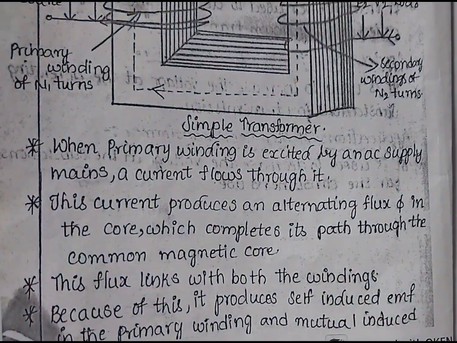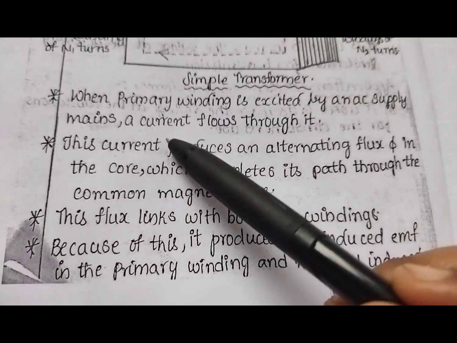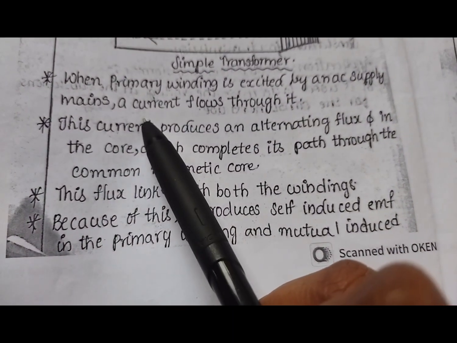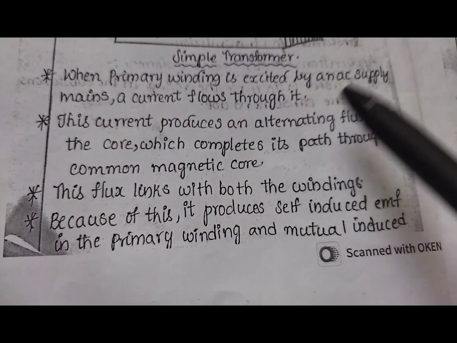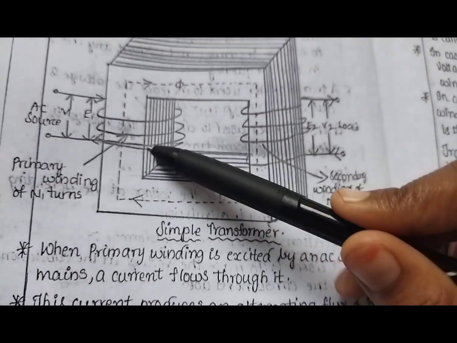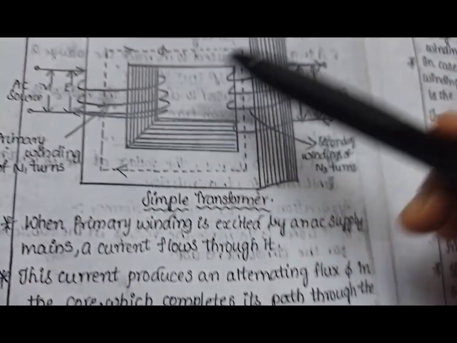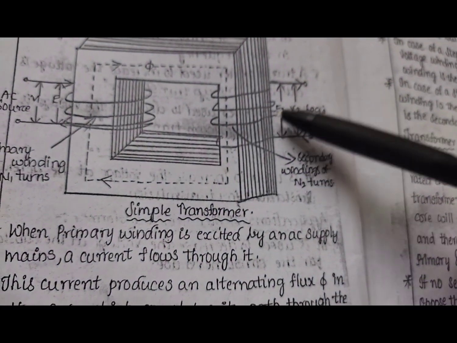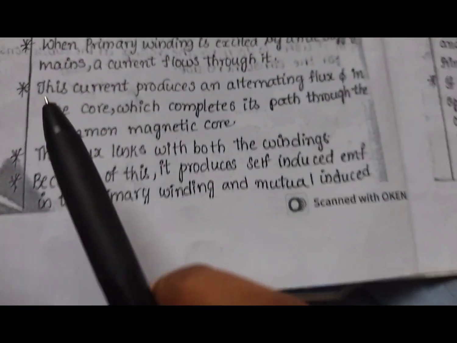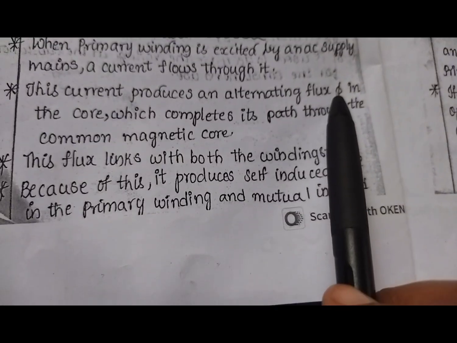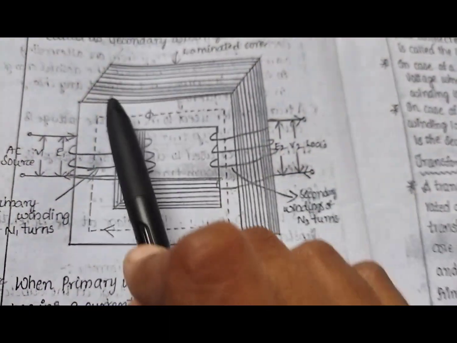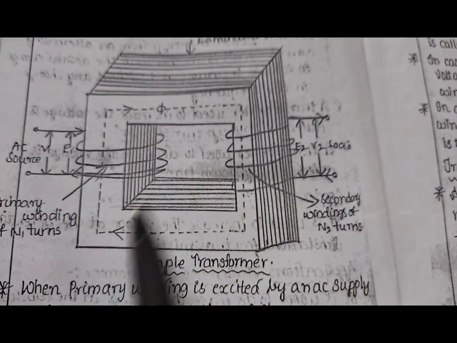When the primary winding is excited by an AC supply, a current flows through the primary winding. When it is excited, the AC current flows through it. When the secondary winding is excited, then secondary winding current will pass through it. This current produces an alternating flux, denoted with phi, in the core. This is the core, the outer part, the laminated core.